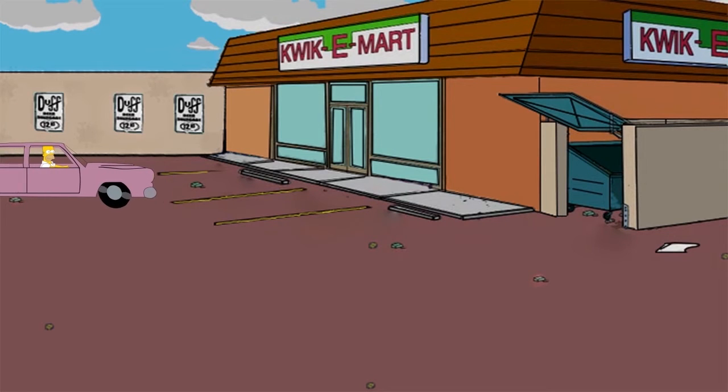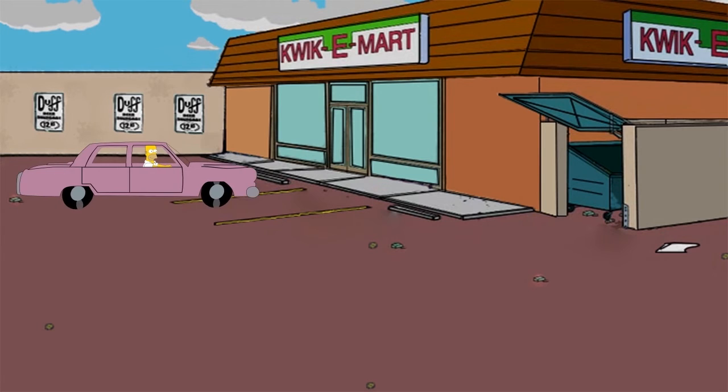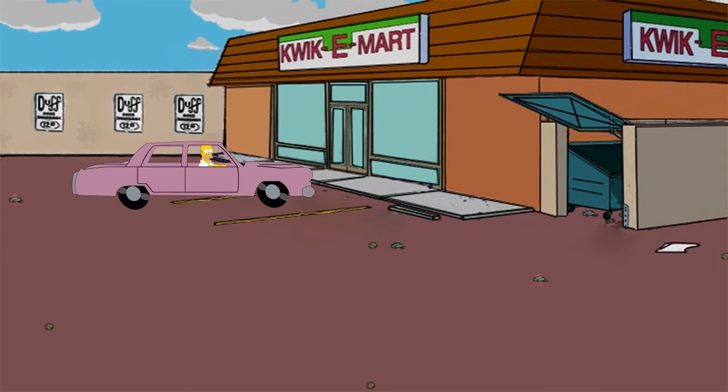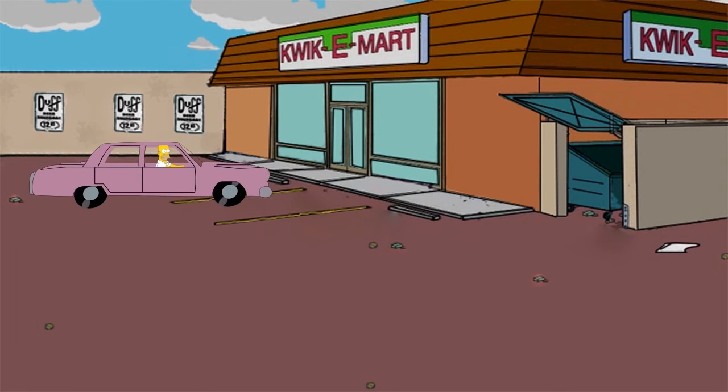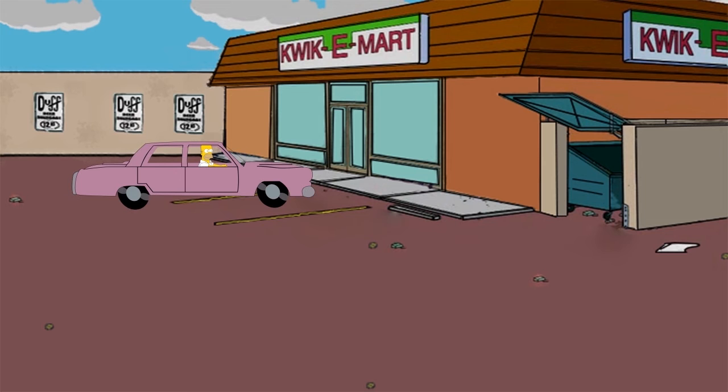As you see Homer drive into the car park, you can see one half of the next principle in action. He's in and he's out. As Homer pulls into his parking space, the car decelerates and comes to a stop. This looks more realistic than if the car stayed at the same pace throughout the whole scene and instantly stopped, looking very unnatural.